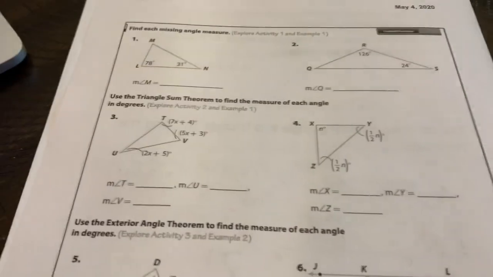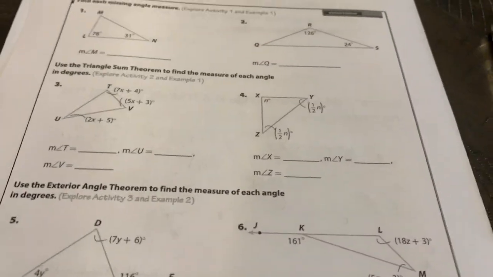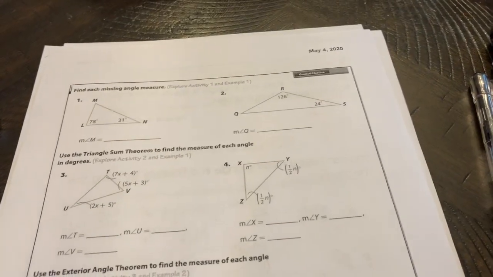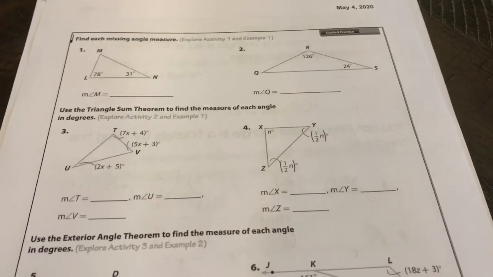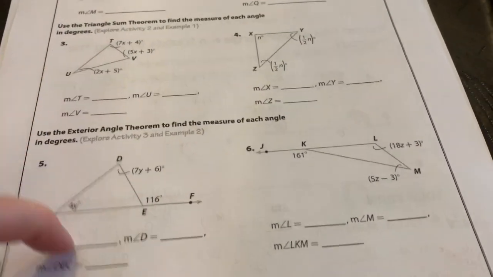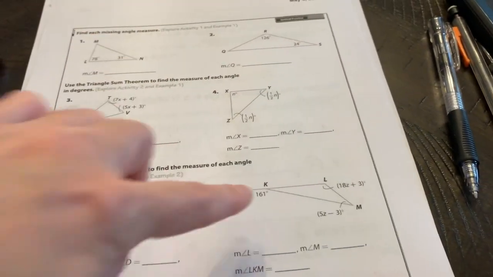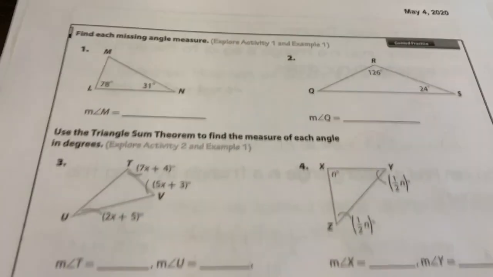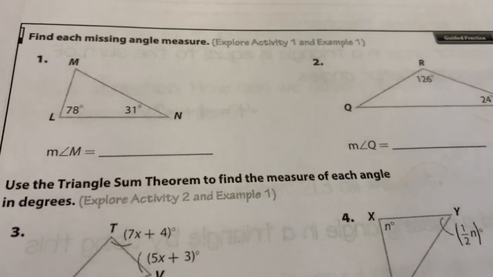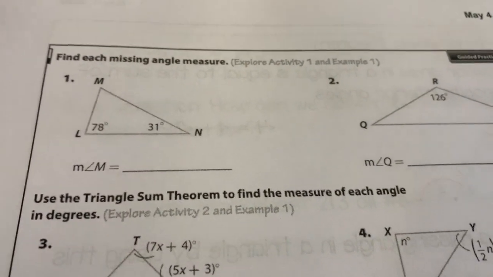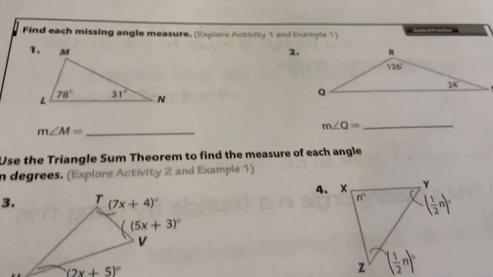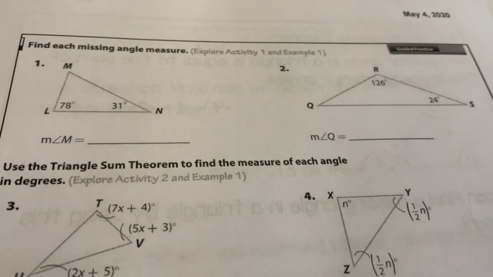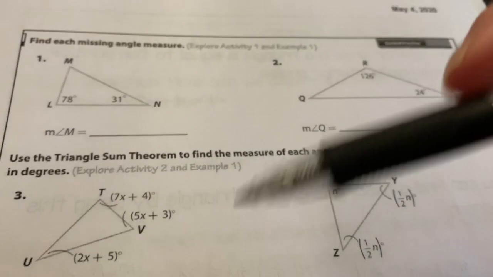I have gotten a few problems from, I think this is actually all from the guided practice. Yeah, this is all from the guided practice, and we're going to try one of each, and then you guys are going to try the other ones from each section. Okay, so for number 1 and 2, we're finding each missing angle measure, and this is the triangle sum theorem. So this one is simple numbers, and the next section is going to go into the algebra.